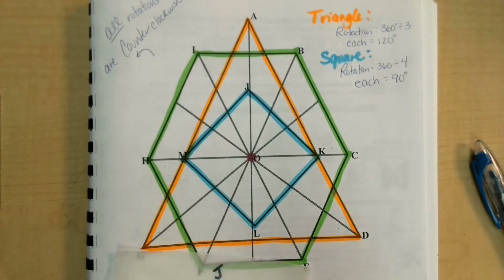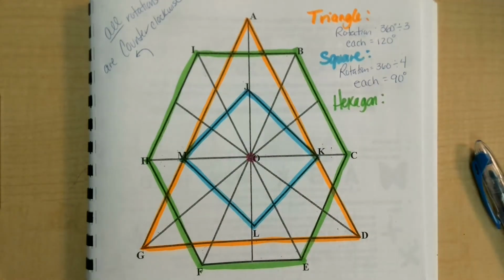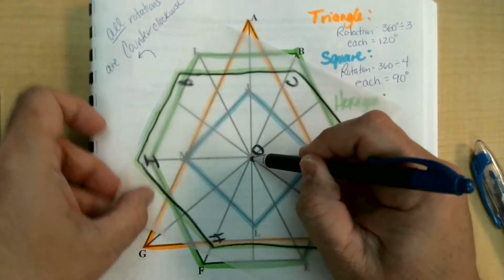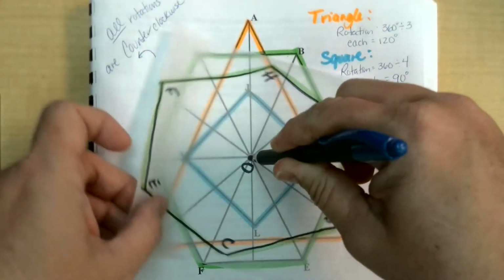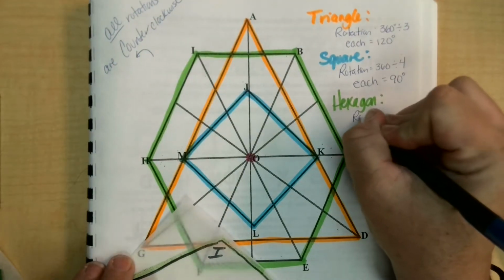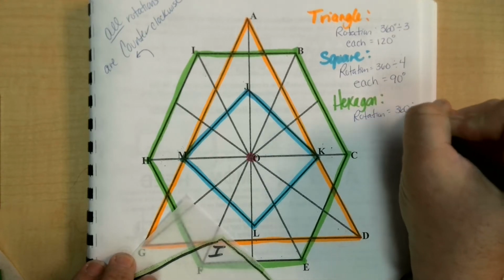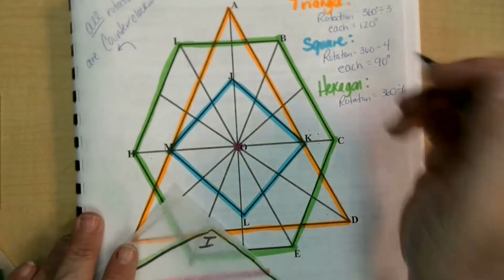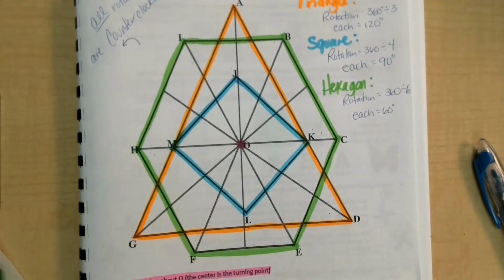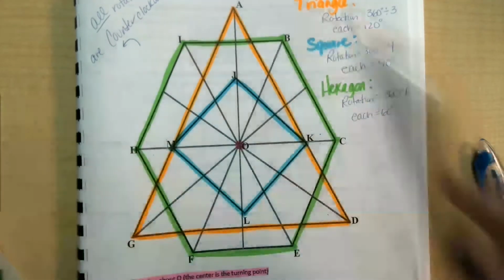And then finally, for our hexagon, the hexagon has 6 different angles that we're rotating between. So I can become H, F, E, C, B, and then back to A. And so when I do my rotation, if I take 360 and divide it by the 6 possible ways I can rotate it, each is going to come out to be a 60 degree rotation. And again, that comes from the angle between I and B, the angle between I and H.